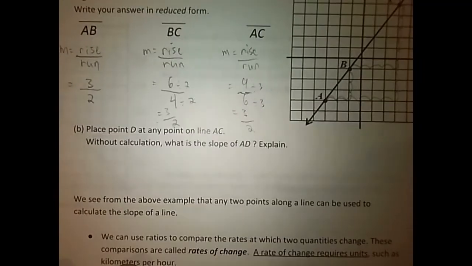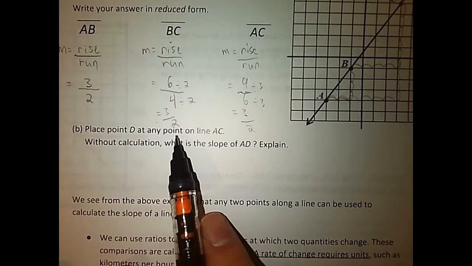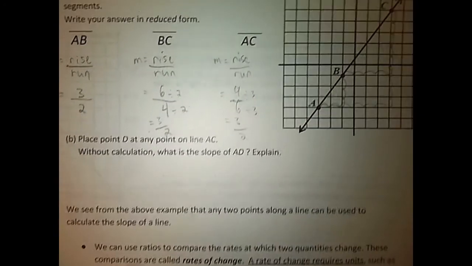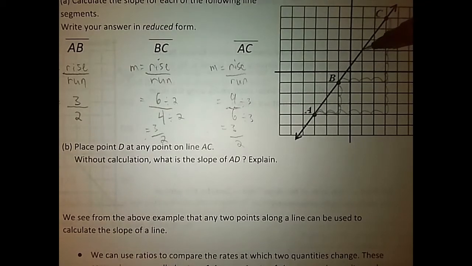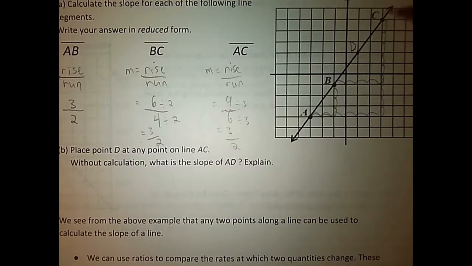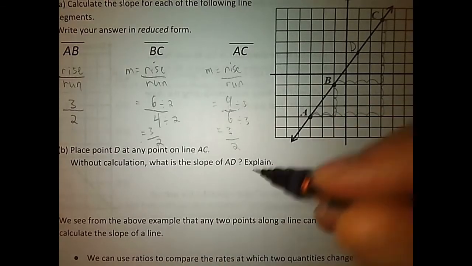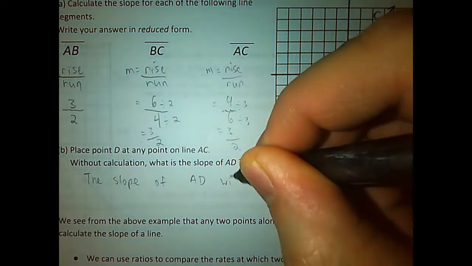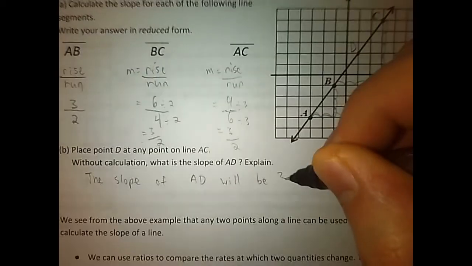Question part B says place point D at any point on line AC without calculation. What is the slope of AD? If I put the point here, or anywhere on this line really, no matter what 2 points I choose on this line, the slope of AD will be 3 over 2.